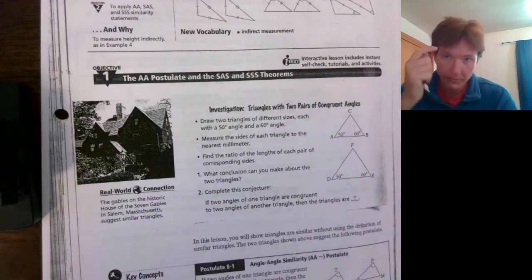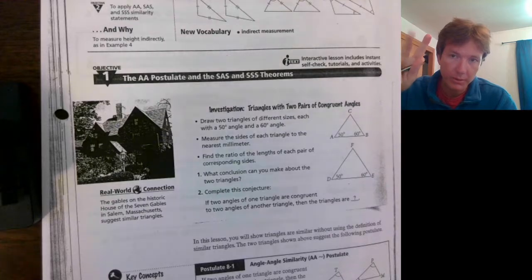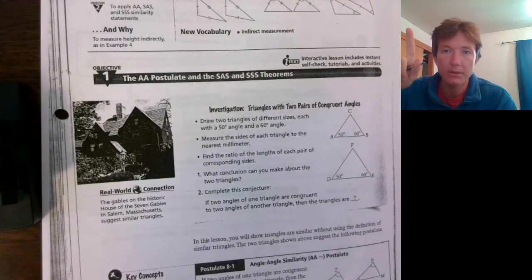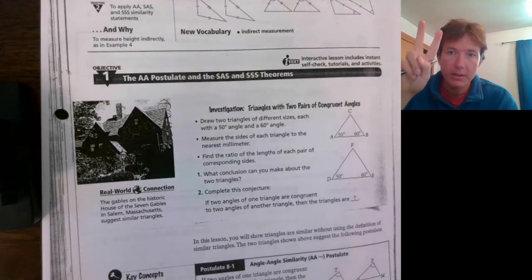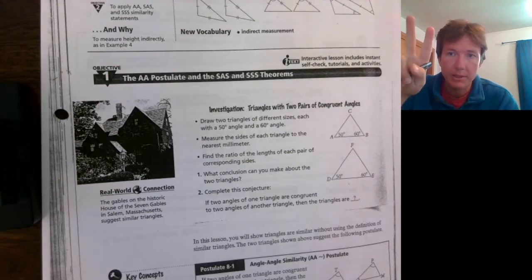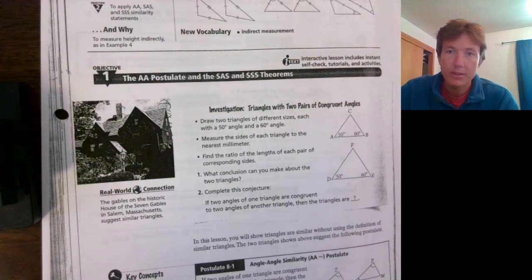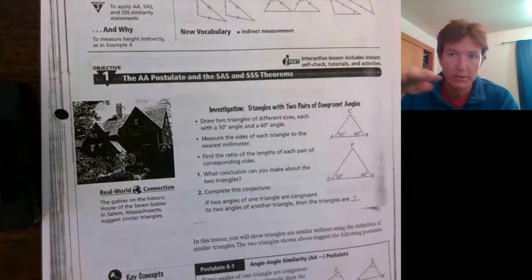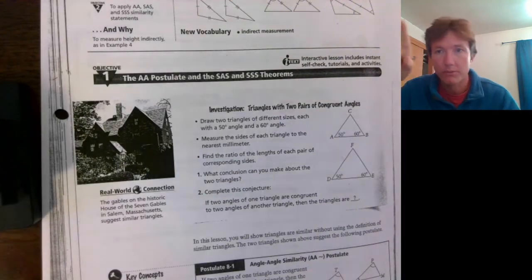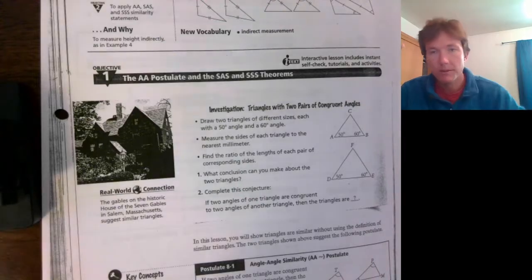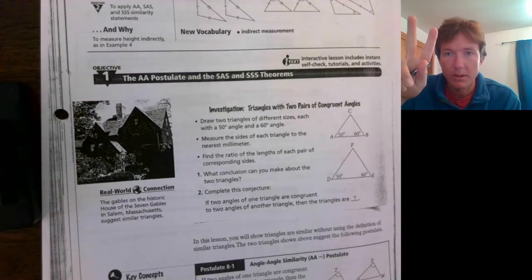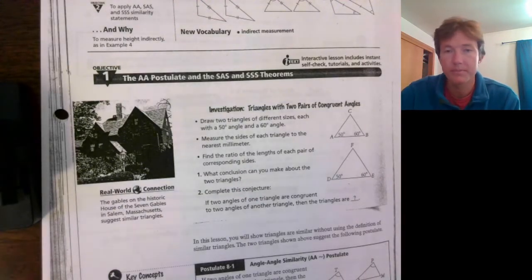So remember, to prove triangles are similar, we need 2 things. We need to know if their angles are the same, and then we need to know if they have the same ratio for each side. We call that the similarity ratio. So if these shapes, not necessarily just triangles, any shape, have the same vertices, the measure of the vertex, and the same similarity ratio, then they are similar.